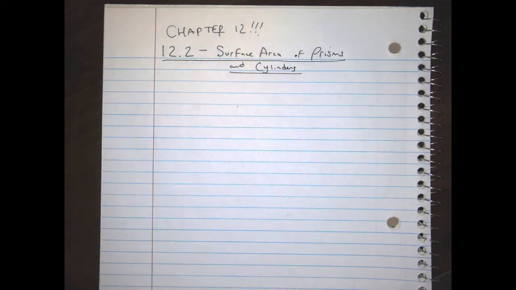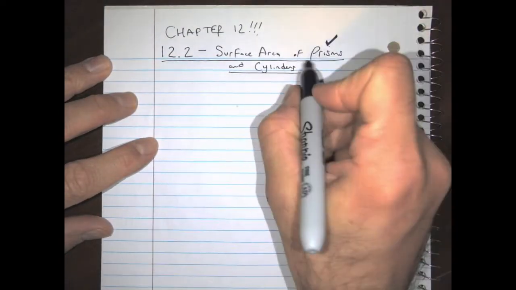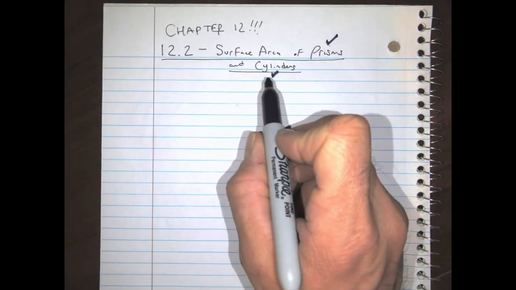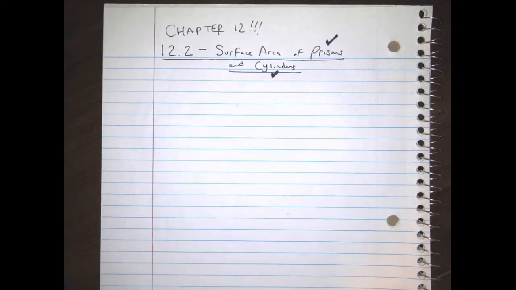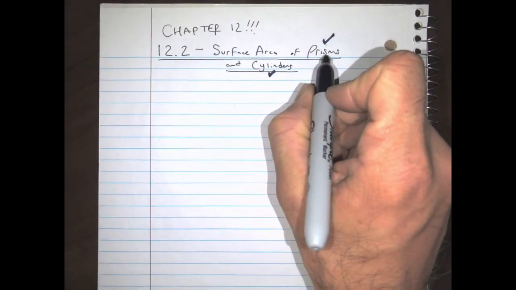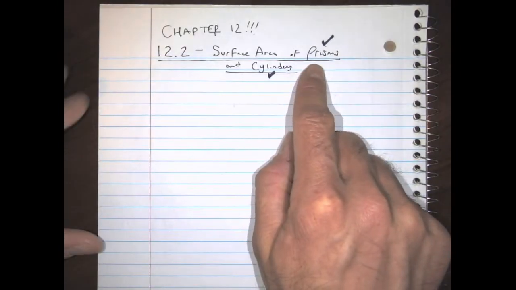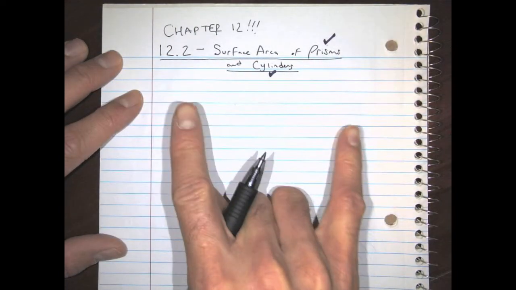Alright, first things first. I wanna wrap my mind around what a prism is. I think everybody's okay with what a cylinder is, a can of pop, a can of Pringles, a can of soup, anything that looks like a can. But prisms, this is a typical geometric solid that kids, for some reason, have a difficult time wrapping their minds around. So let's go ahead and draw a prism. We're going to draw a couple pictures here.